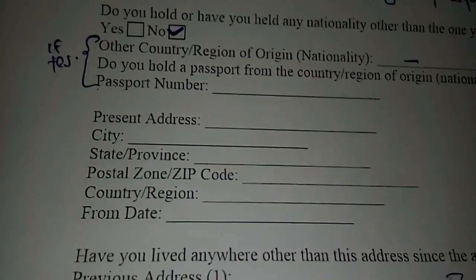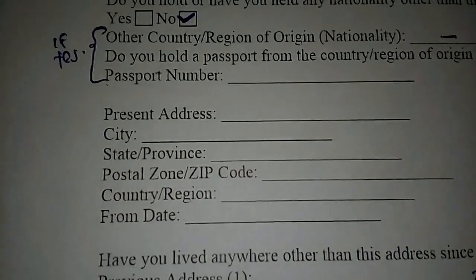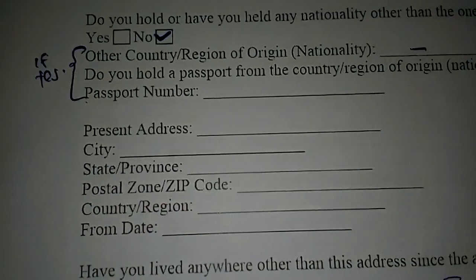Now we move to the next set of questions on our first phase of the DS260 form. That's the personal information page.